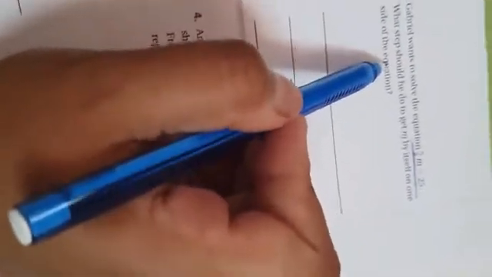Okay girls, so question number 2. Gabriel wants to solve the equation. What step should he do to get m by itself on one side of the equation? So here you don't have to solve anything. You just have to say how to isolate m by itself. Isolate m means keep the m alone.